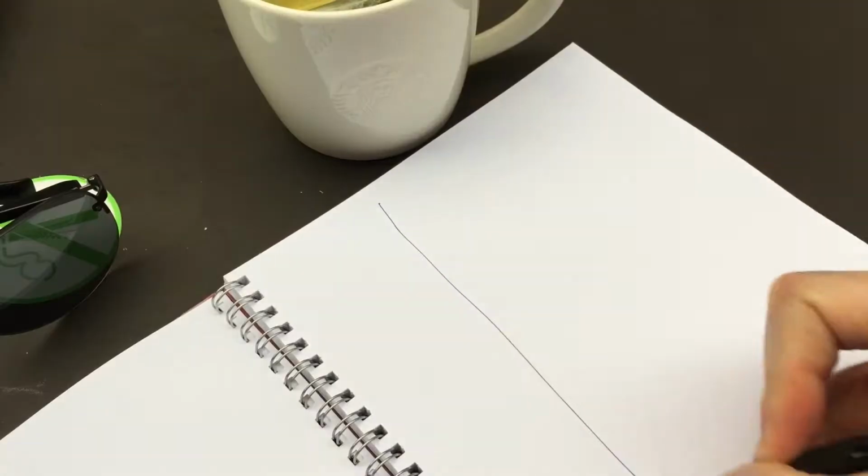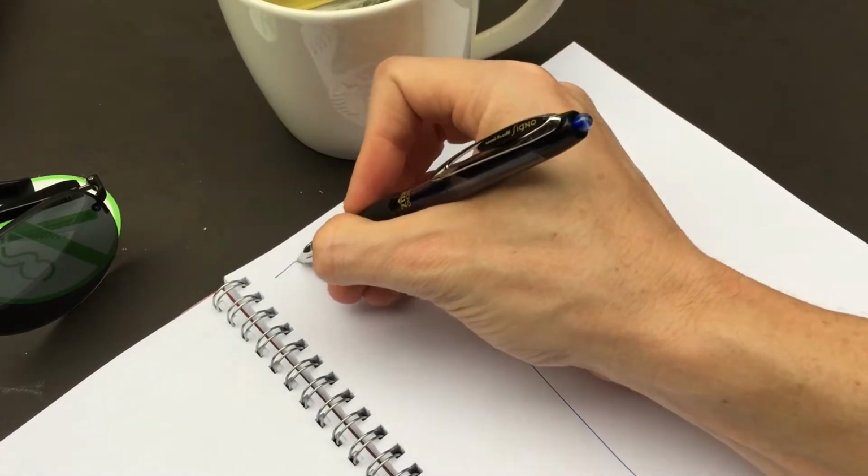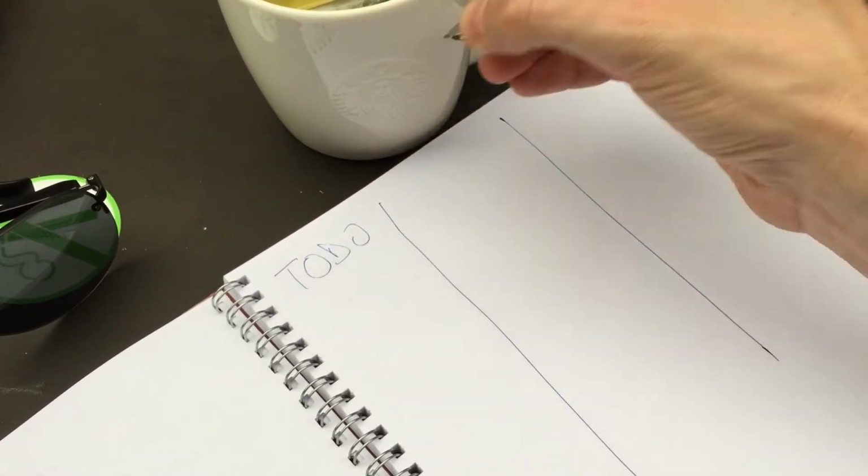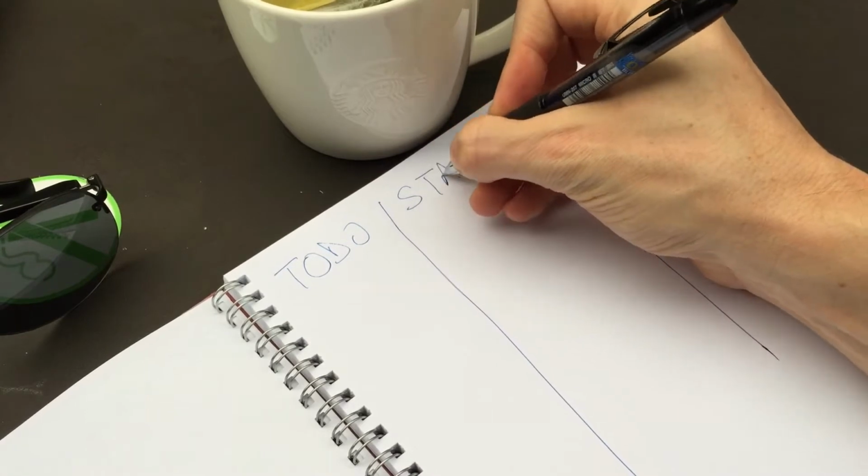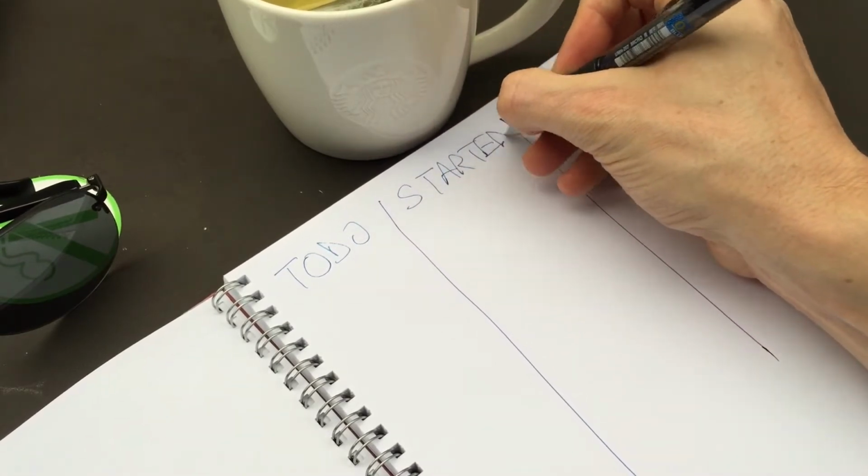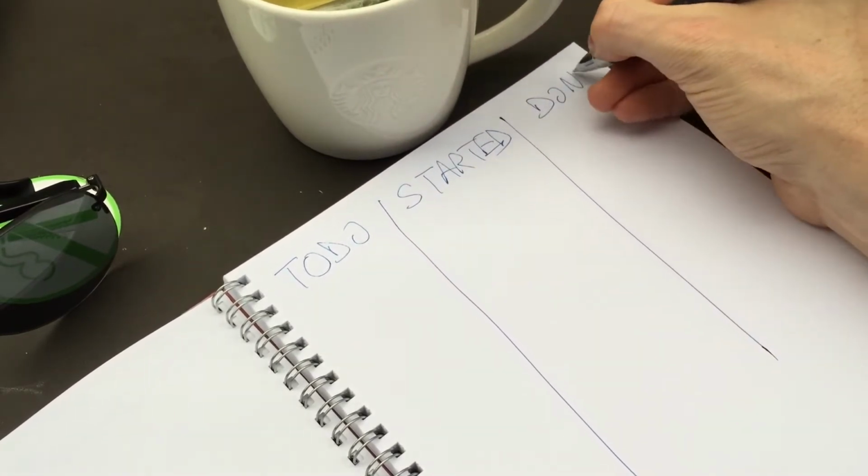So the Kanban board, for instance, is just going to be a to-do list to which you add a dimension. You're going to create several columns. That's the simplest way of doing it. You get a column that contains the to-do, a started column, and then the done column. So that's one way of doing this.